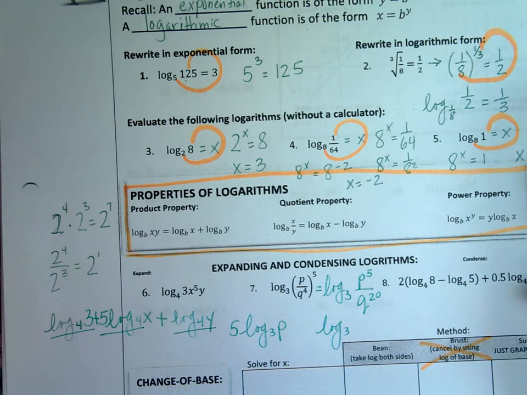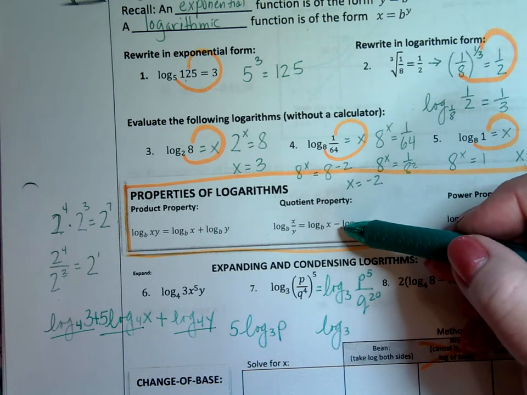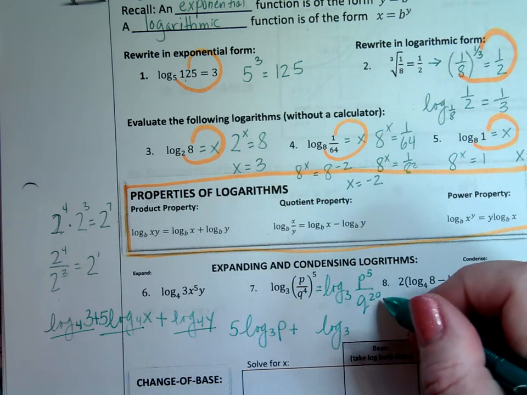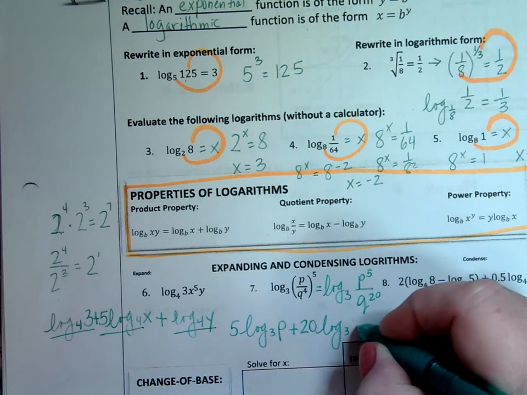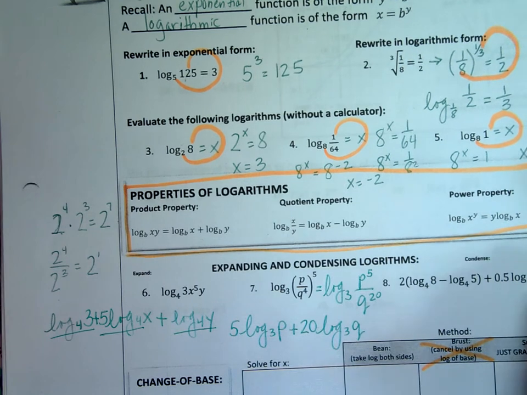Now this time I am dividing these things, which means that I'm going to have a subtraction sign instead of having a plus sign. Q to the 20th. Where's the power go? Power goes in front. 20 log base 3 of Q. And now that guy's done. He's expanded. So each variable and number gets their own log based off of whatever log they give you. If they give you log base 2, log base 3, whatever it is.